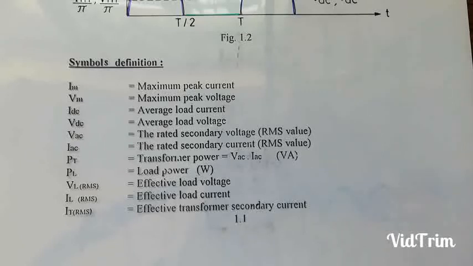That was the half wave rectifier, and after that the full wave center tapped power supply, and the third now, which is the full wave bridge rectifier. Okay, let's start with the explanation of these symbols.